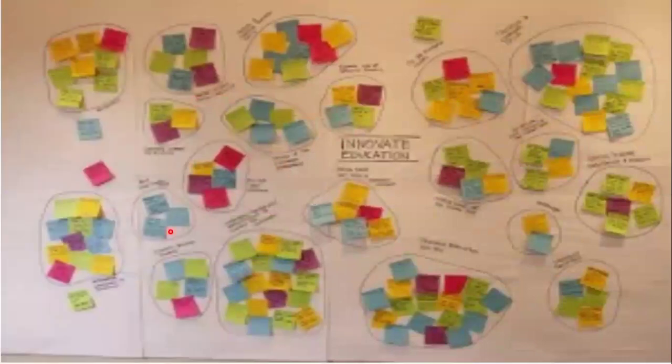In the same way, you can see this image also. This has also created some sticky notes as initial codes, and you have categorized this into different parts in order to create some innovative education topic. So this is how it can be done.